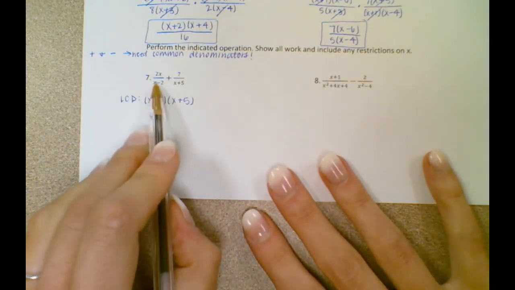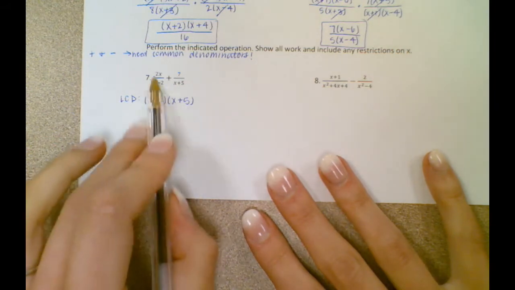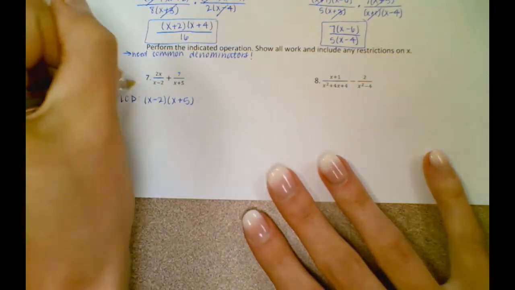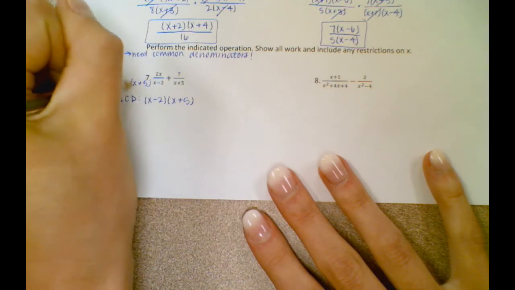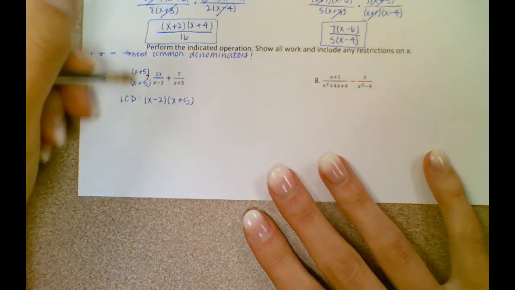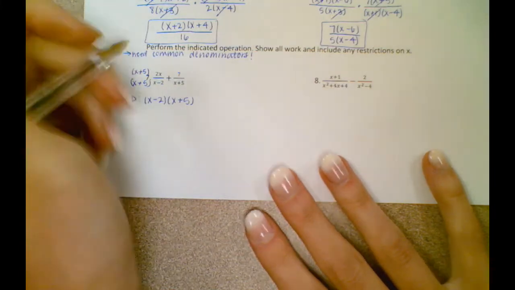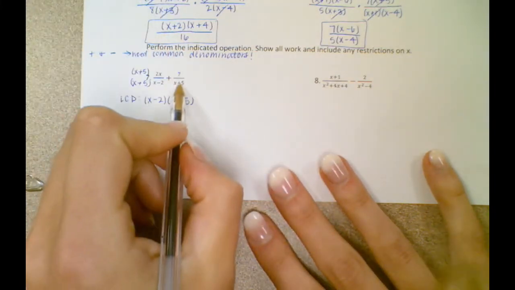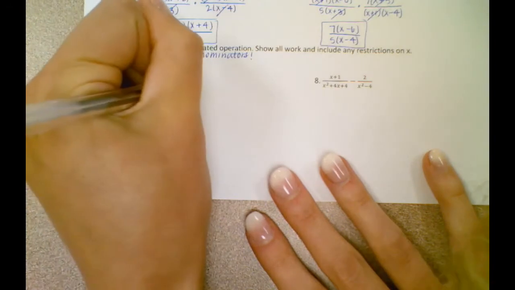So now I'm going to look at what's missing from this fraction. What do I need to multiply that by? Looks like it needs to be an x plus 5 because I already have the x minus 2. Remember, we like to do it to the top and the bottom because that really equals 1, and now we're not changing the problem. All right, this has the x plus 5, so now this needs the x minus 2.